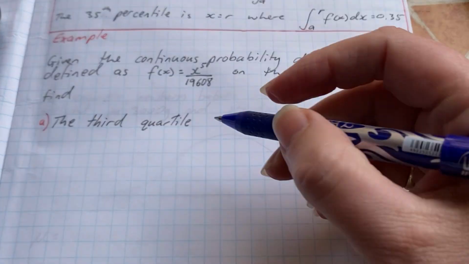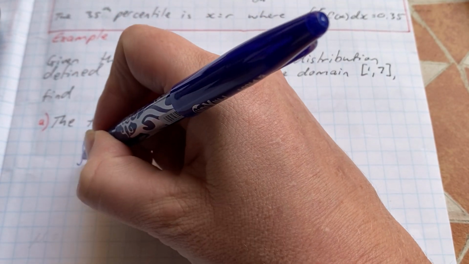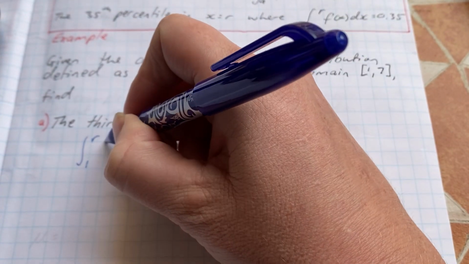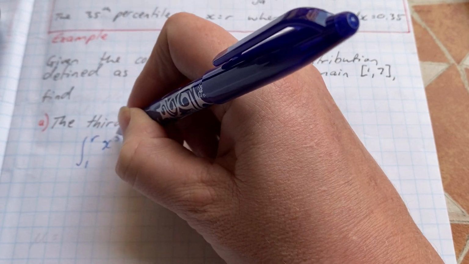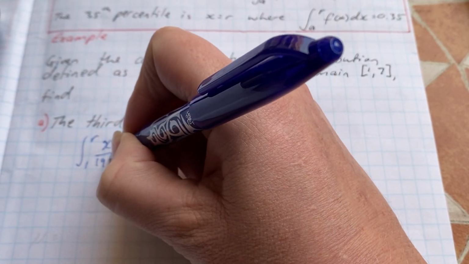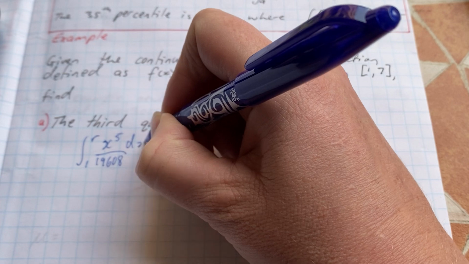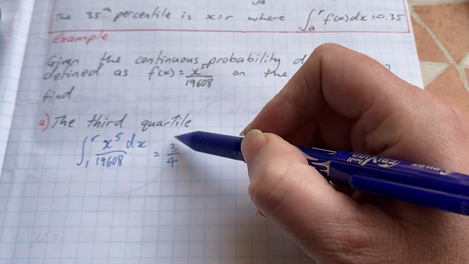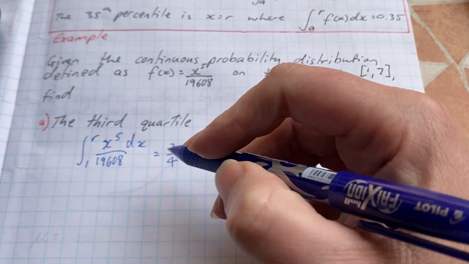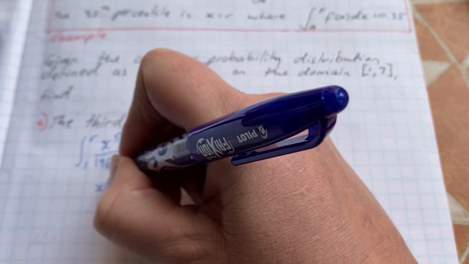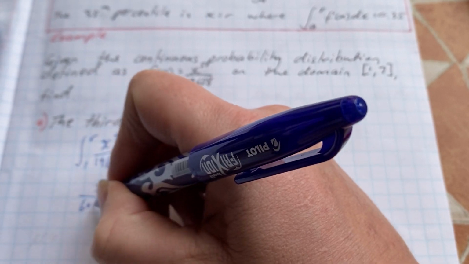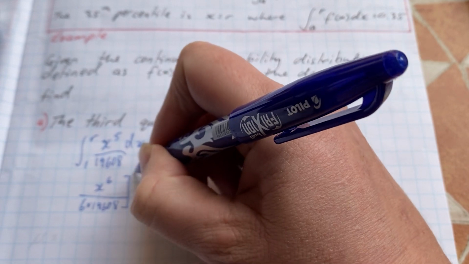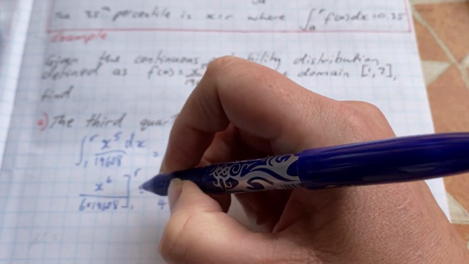As always, that will be the integral from a, our a is 1, to r of our function, so x to the 5 on 117648 with respect to x. The third quartile is where that is equal to 3/4. So really it's just this number that changes. So let's integrate that. So x to the 6 on 6 times 19608 from 1 to r equals 3/4.